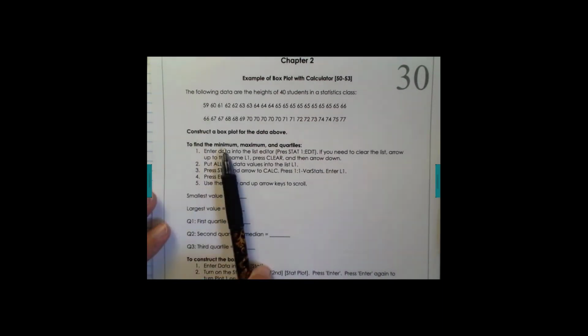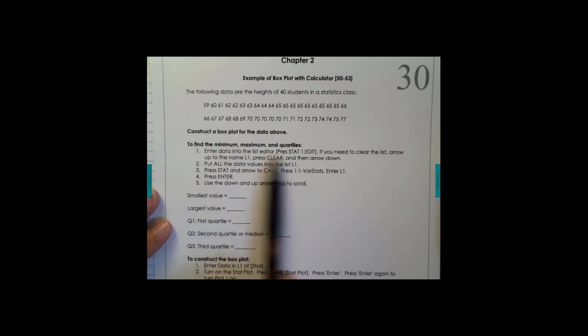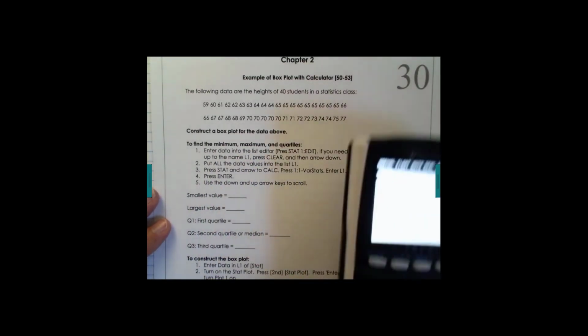Now I've put some pretty detailed directions here for you on page 30, and it gives those 40 students of the statistics class, and actually the data has been ranked, but it wouldn't matter because you can enter it into a list. And I said to enter it into list 1, but it really doesn't matter. We're going to find the minimum, maximum, and the quartiles by just putting them in a list, and I've actually entered mine into list 3. But I'll just show you here if I can.